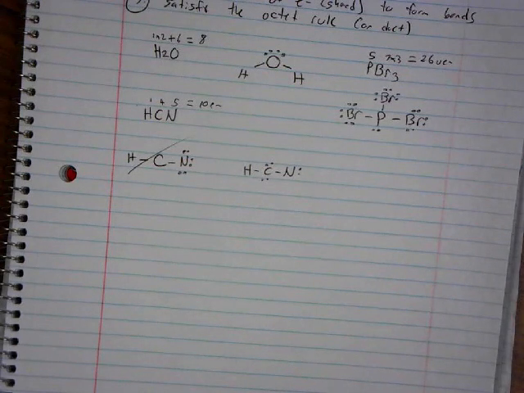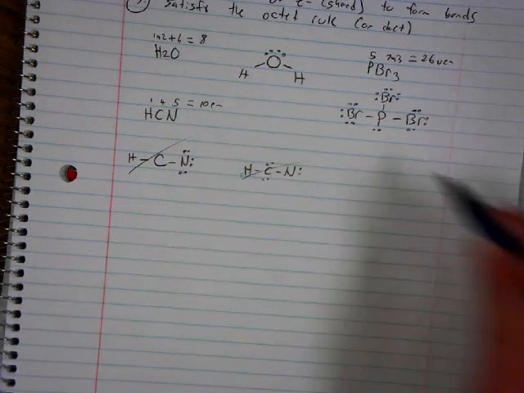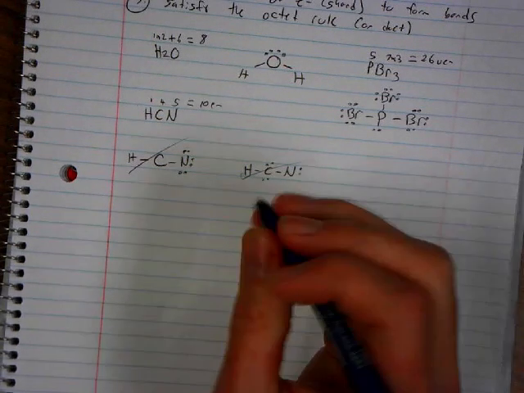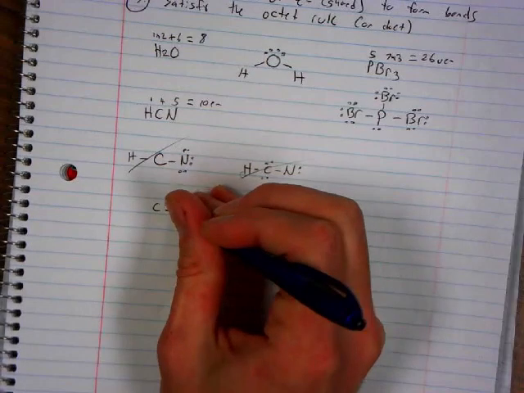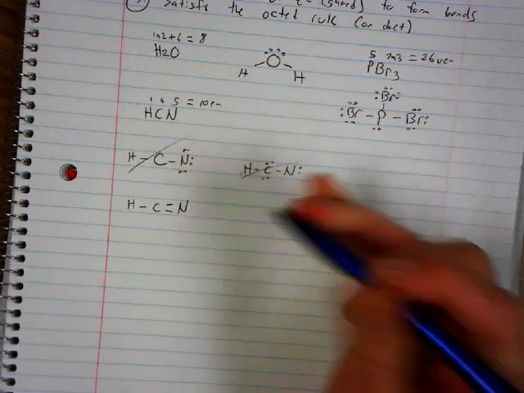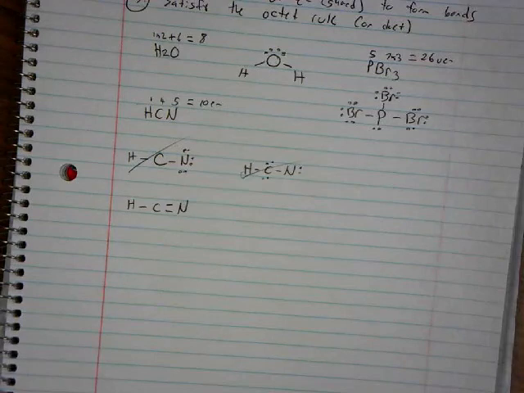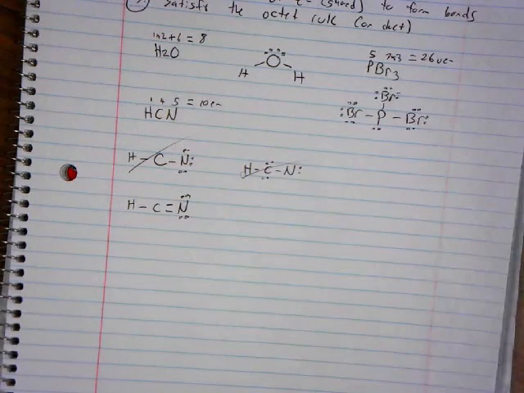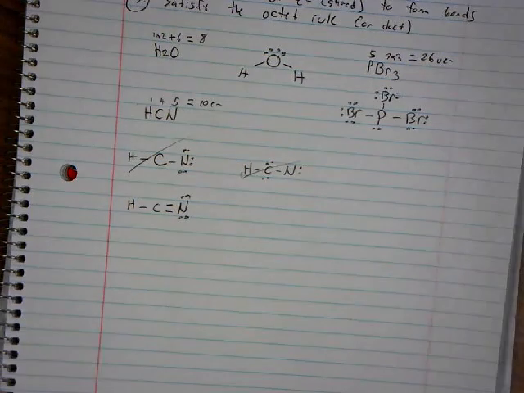Let's try something different. What if I did HCN like this, and I put a lone pair here, a lone pair here? Now does carbon have 8? Yes. But how many do I have left for nitrogen? I only have 1 lone pair left. Will this model work? No. Okay. Let's make a double bond.